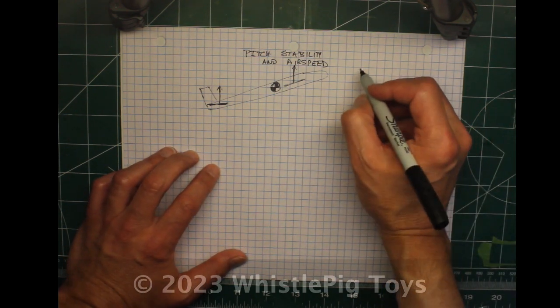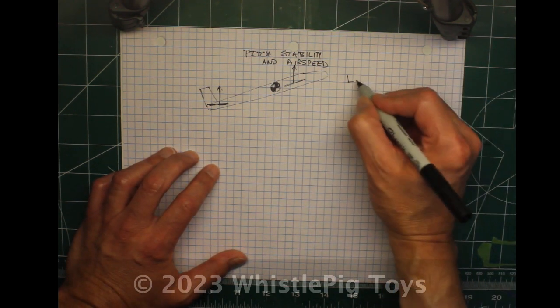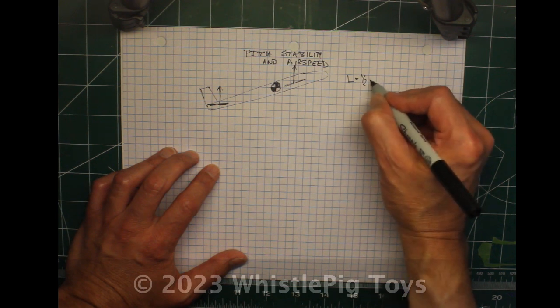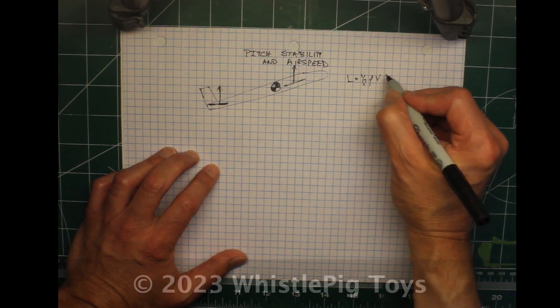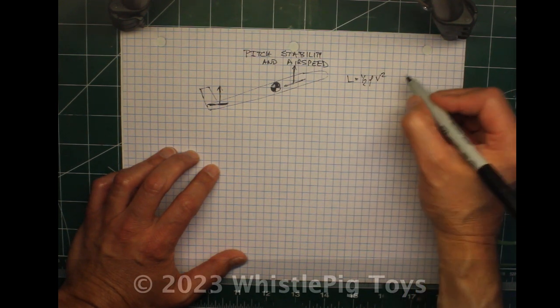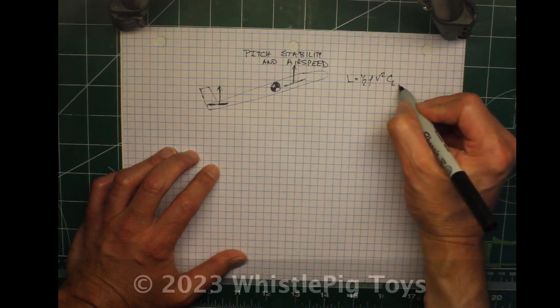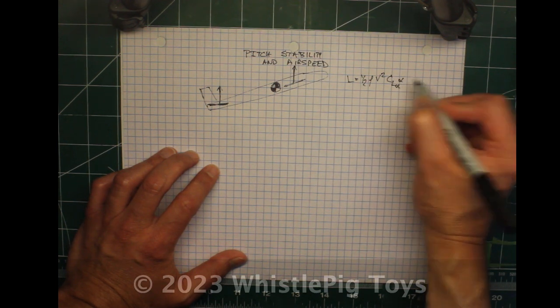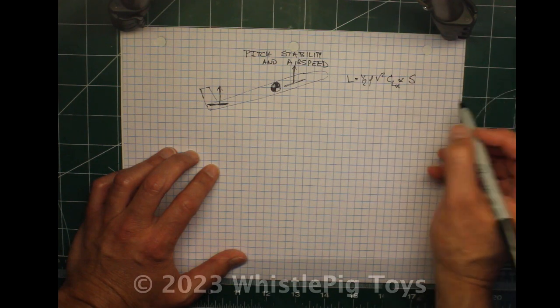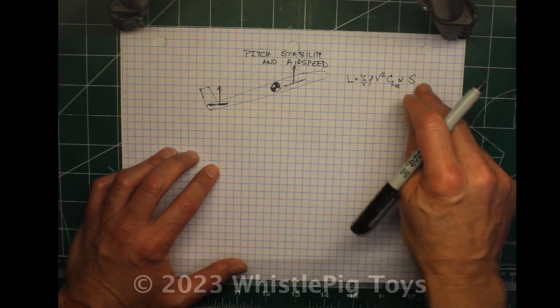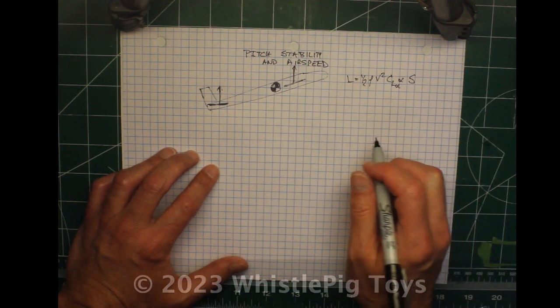And we can write down the equation for the lift on the wing. Lift is equal to 1/2 times the density of the air times the velocity through the air squared times the lift coefficient slope per degree of angle of attack times the angle of attack times the area of the lifting surface. So this could be S wing, this could be S tail, whatever.